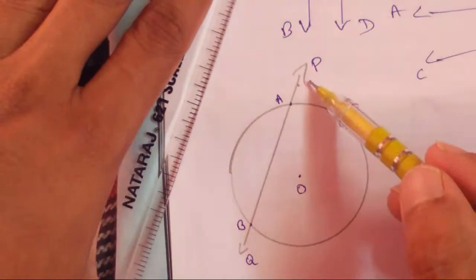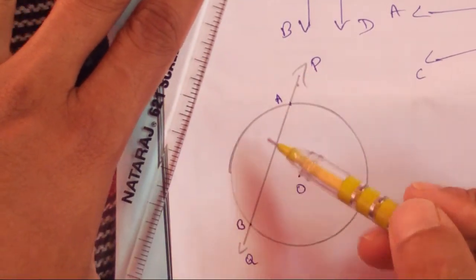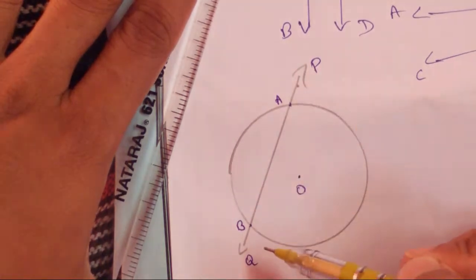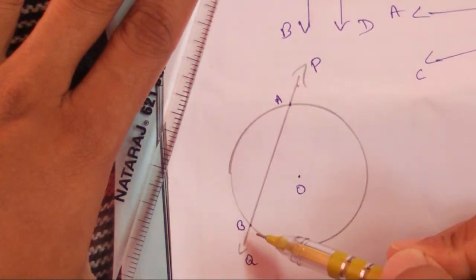So the line PQ, okay, A and B are the points on the circle, and line PQ will pass through these 2 points.